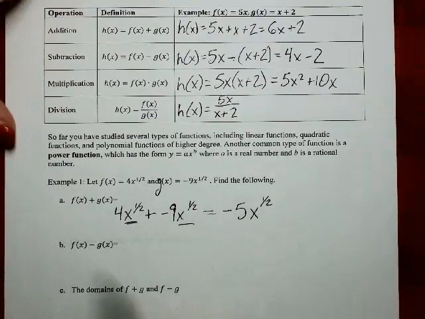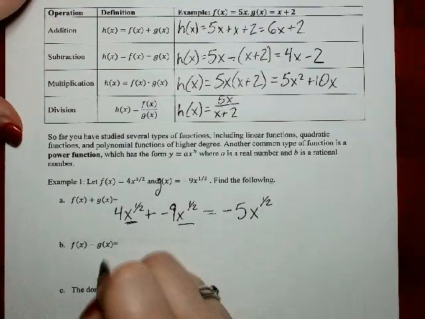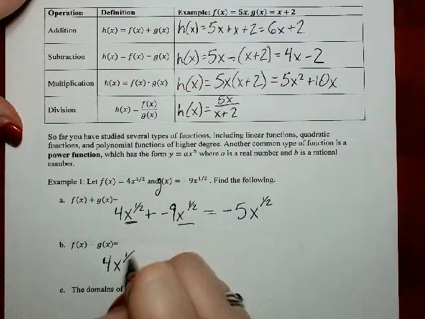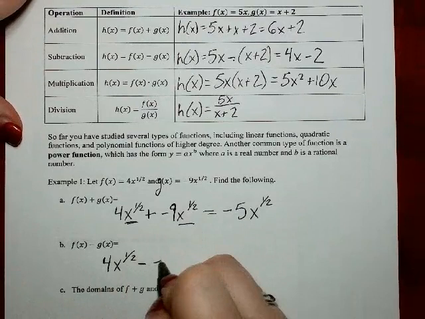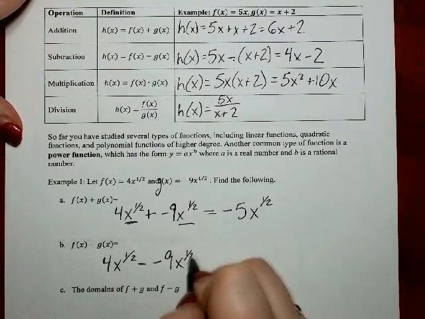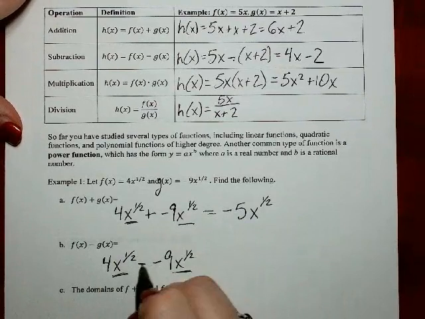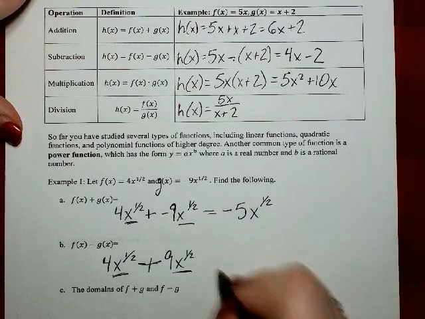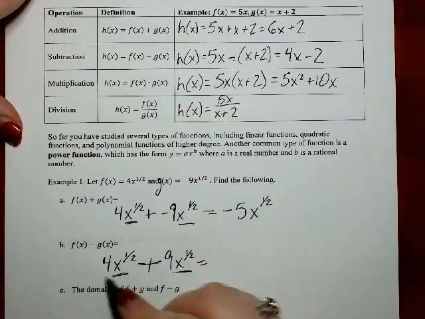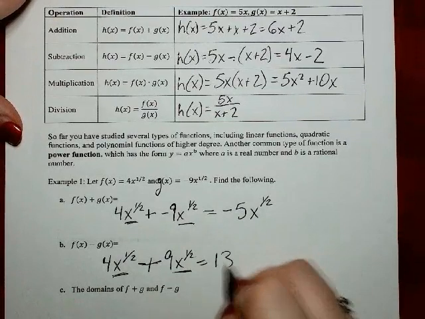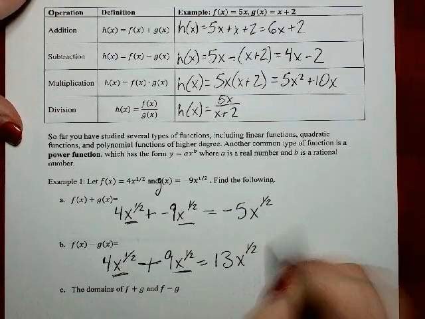Now if we do f minus g, we do 4x to the 1/2 minus a negative 9x to the 1/2. Again, we have x to the 1/2 here and x to the 1/2 here. Our minus and negative can change to a plus. And we get 4 plus 9 is 13, x to the 1/2.